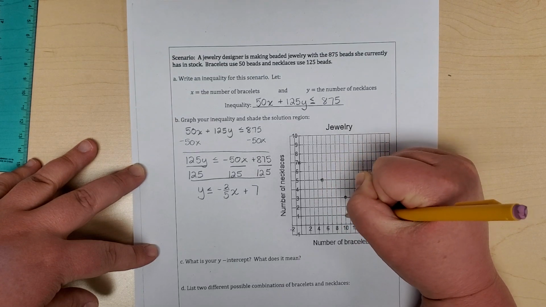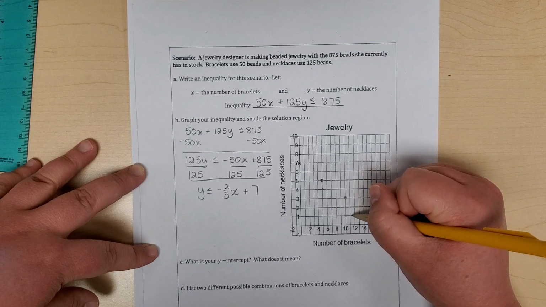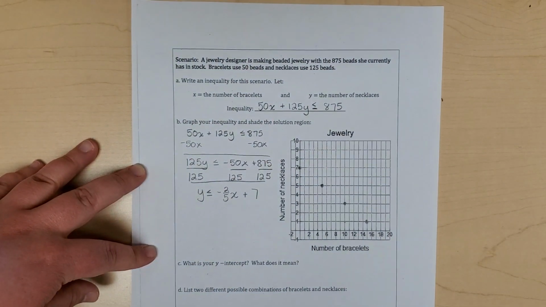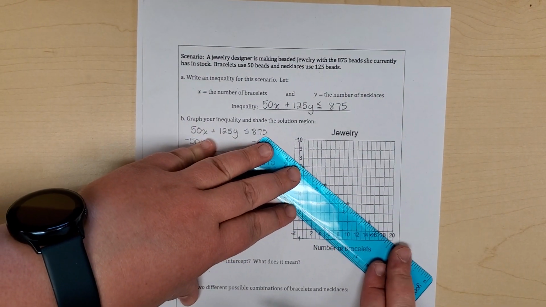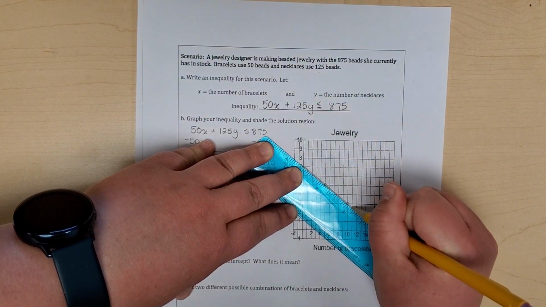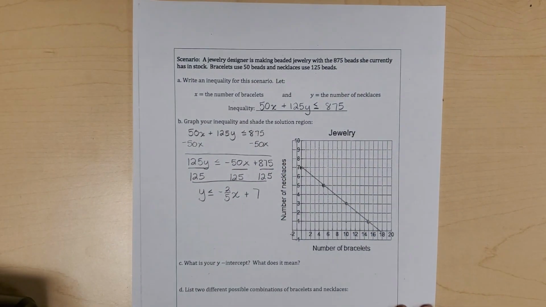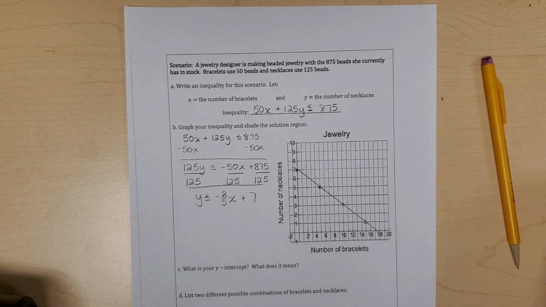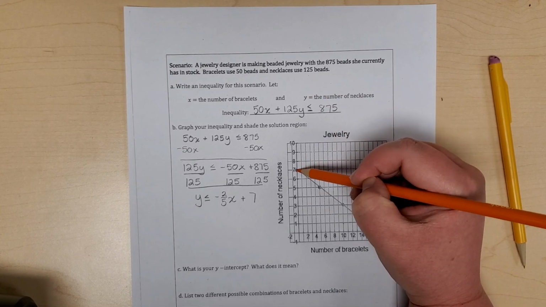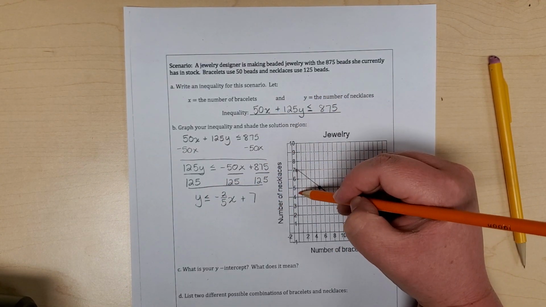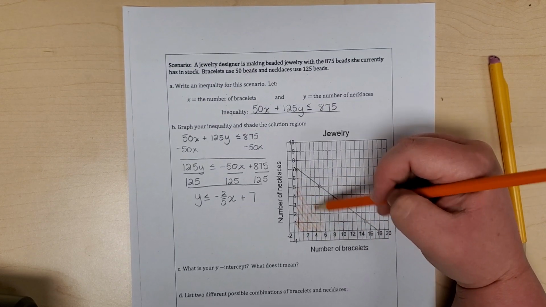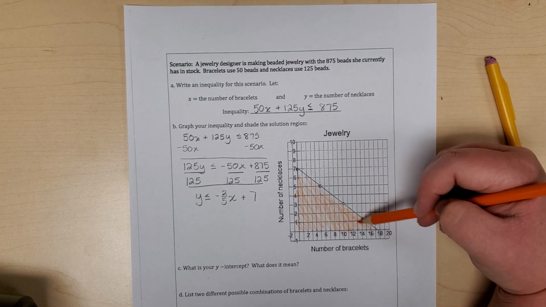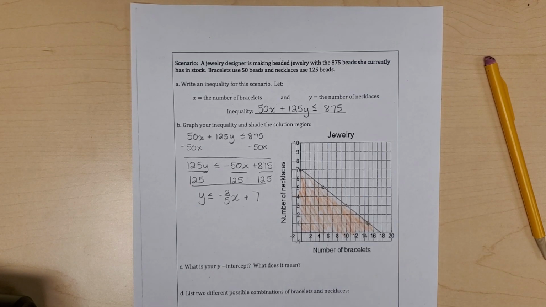And I'm just going to keep going. Okay, there's a line underneath my symbol, so that means that the line on the graph is going to be solid. And remember this is an inequality, so there needs to be shading. So I'm going to put my pencil on the y-intercept. Usually we like to use colors, so let's go ahead and do that. This says less than or equal to. Less than would be down here, so I'm going to shade on this side of the line.